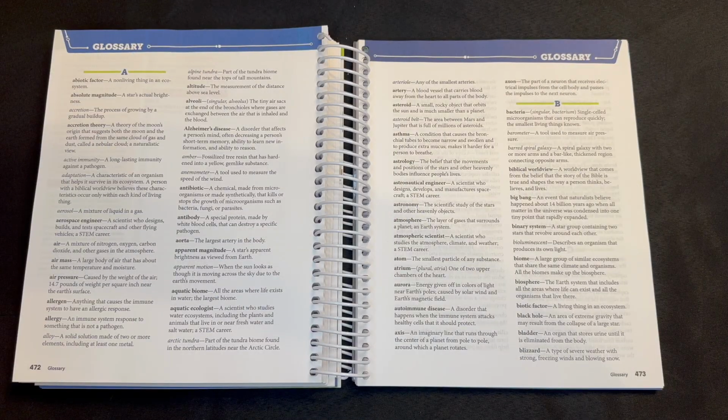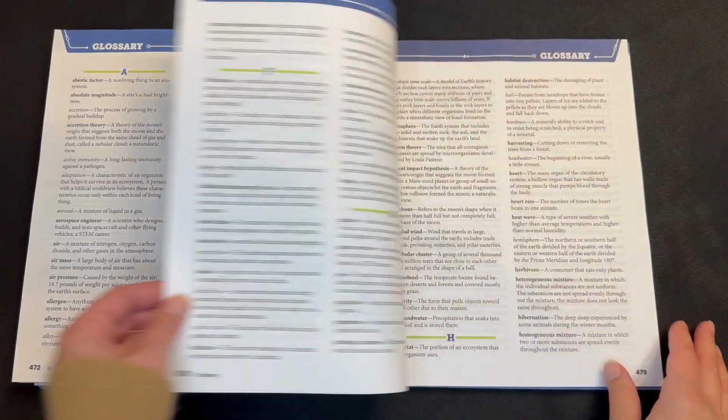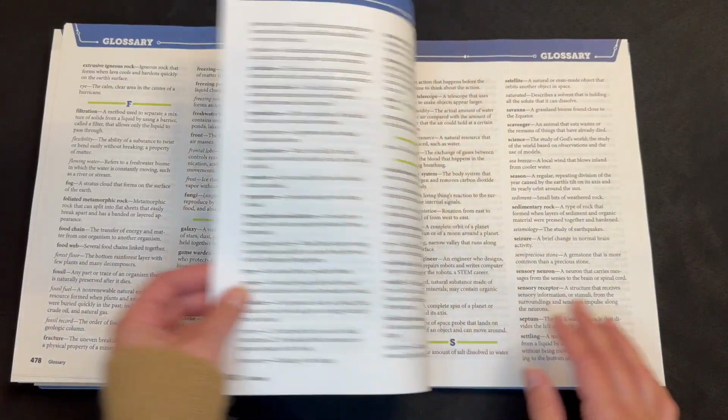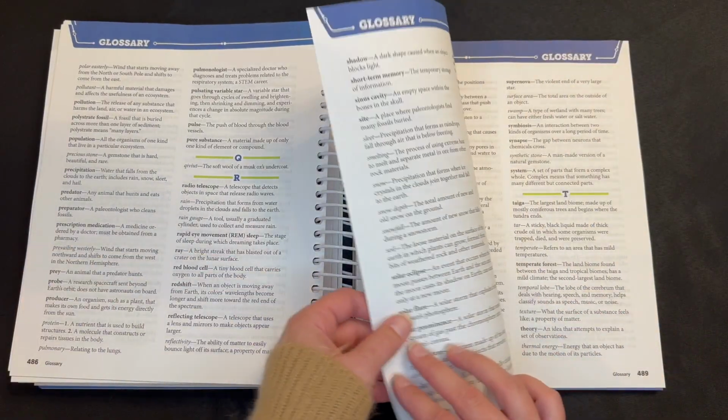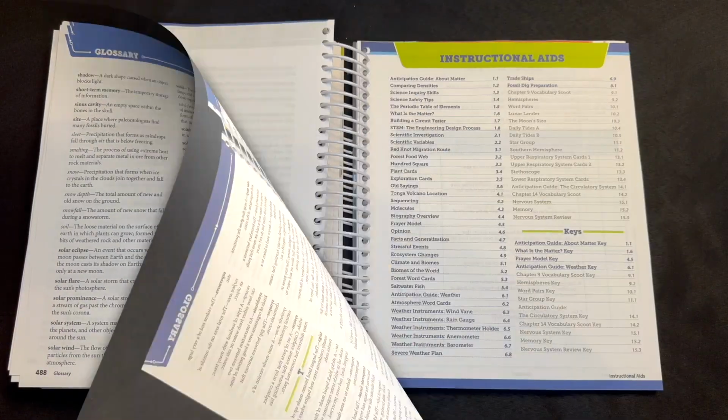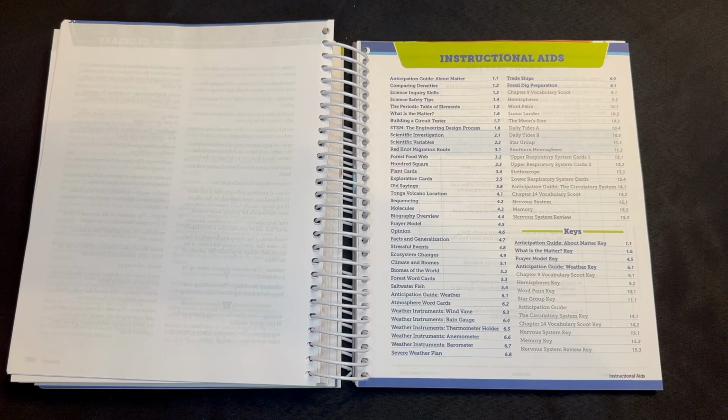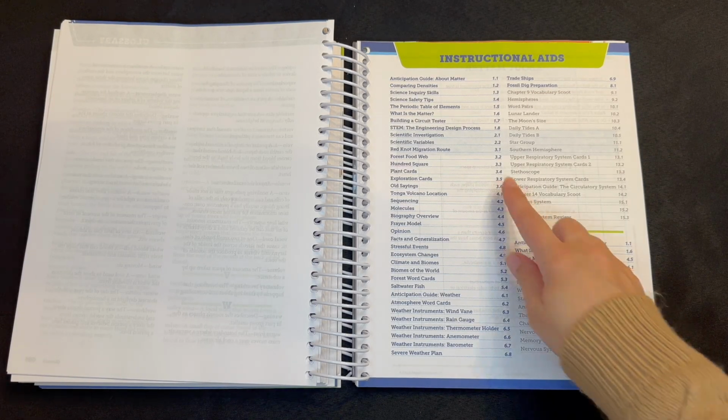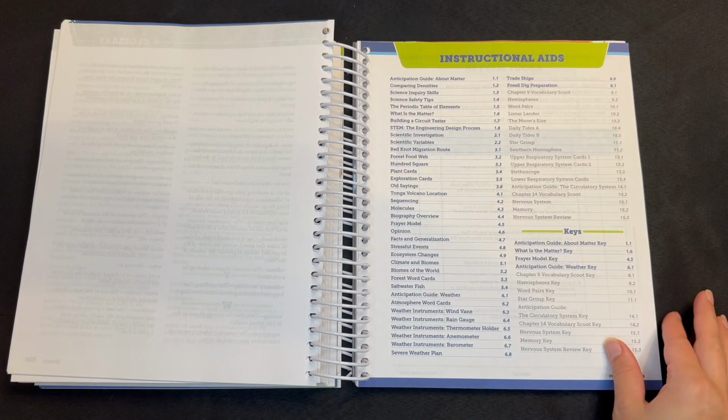In the back of your Teacher's Edition, you have a glossary of terms. You also have a list of instructional aids that will be needed, along with the chapter and section number.